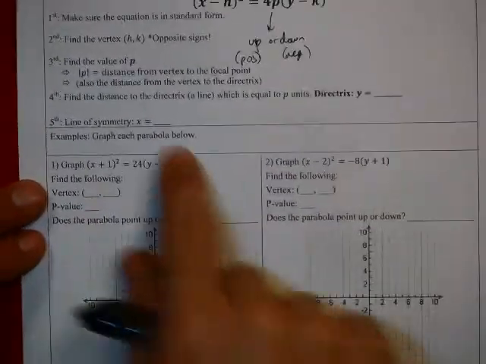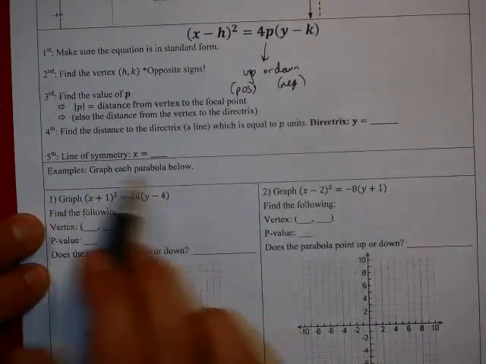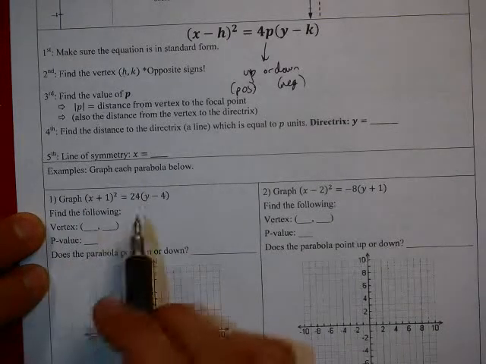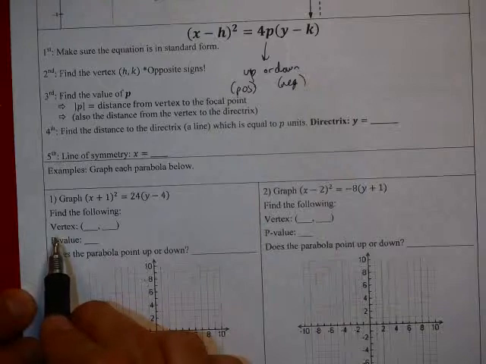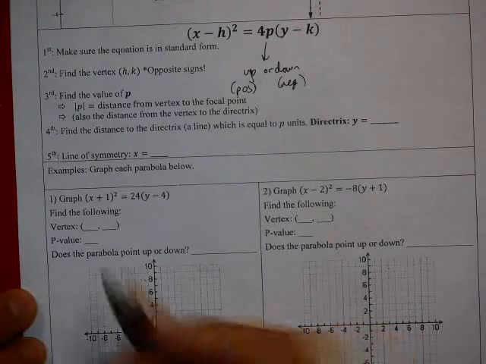For number 1 below, there's the first example. This is already in standard form, so we don't have to change the equation at all. We just have to start listing all the parts. So for the vertex, now we look at the x. What number is going to go into the x coordinate for the vertex? -1, right.